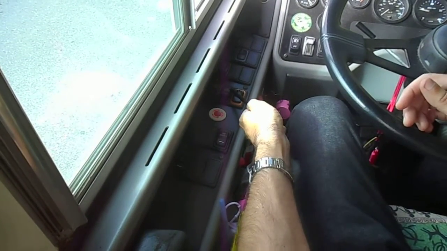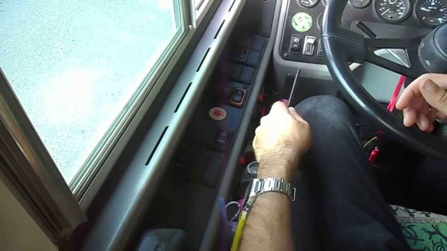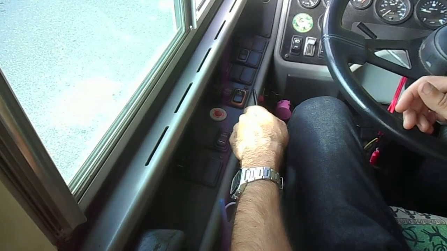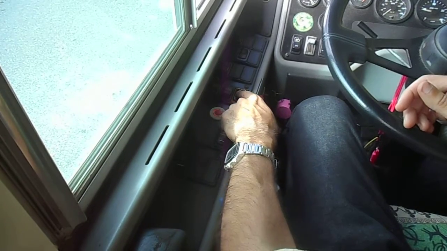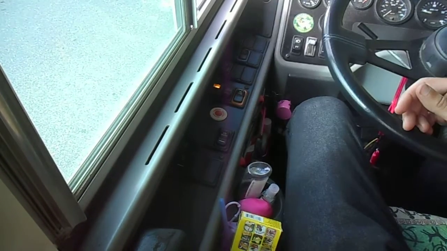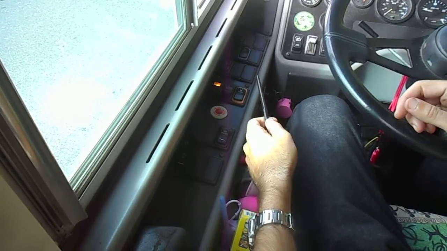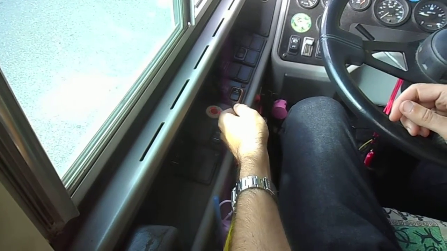So after I turn that switch on, then I use that orange button over here, which is the warning light switch. We see over here that my warning lights are on, and there's an indicator over here too.